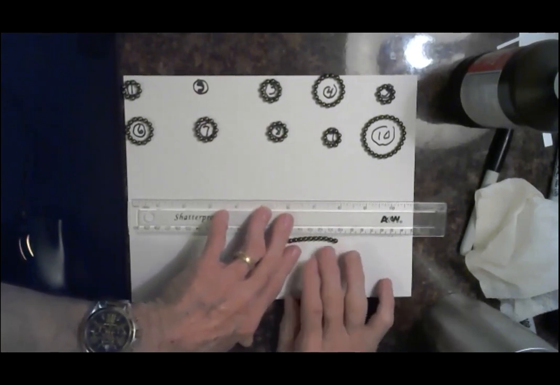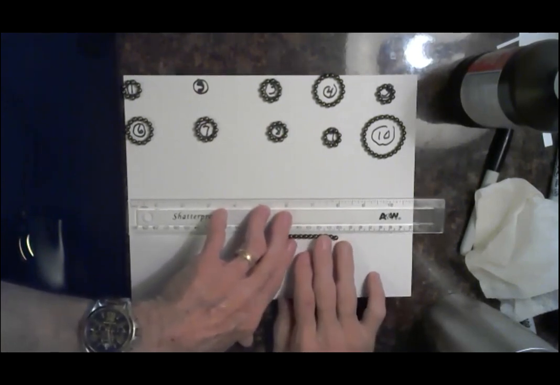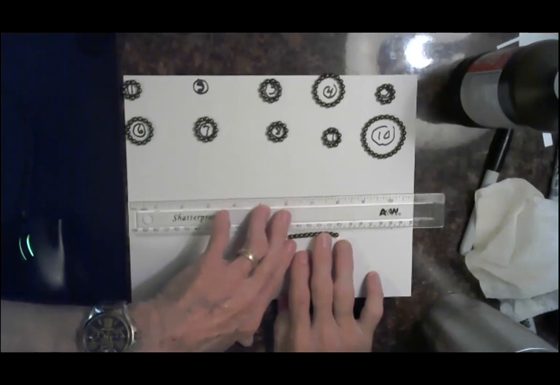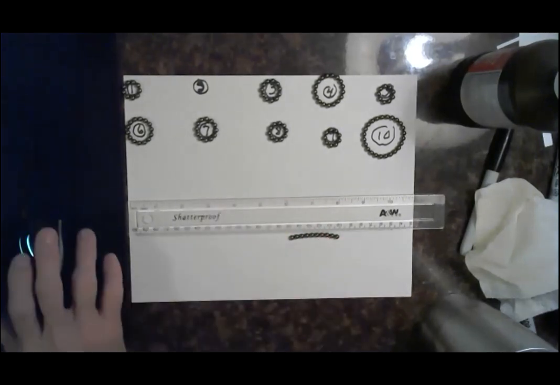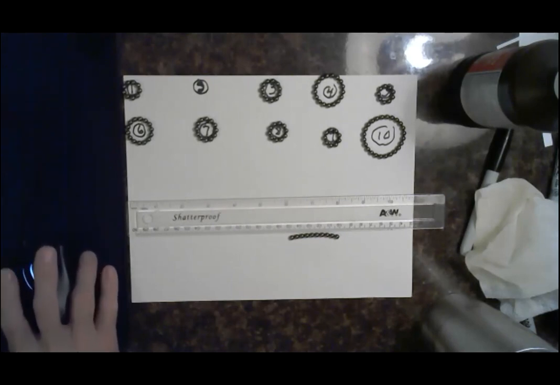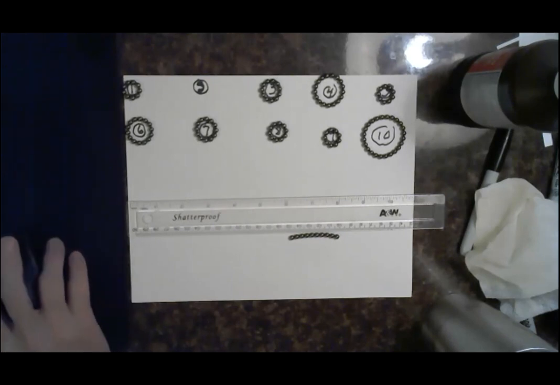So this one I'm having a little trouble getting it to stay straight. Okay, now I got it. And it's exactly 15, from 10 to 15. That's going to be 5 centimeters in length. So let's go record that datum as well.